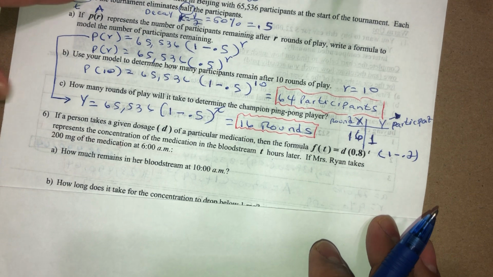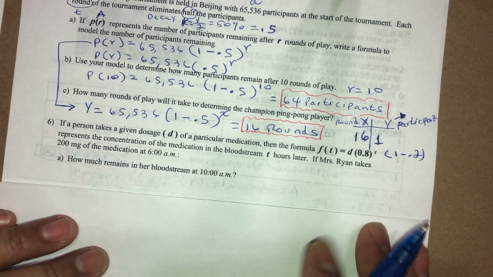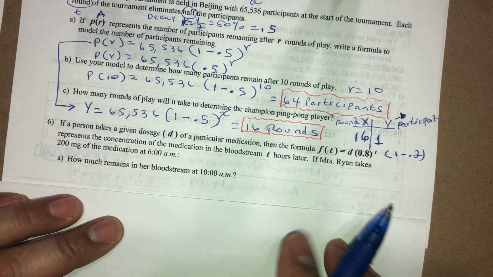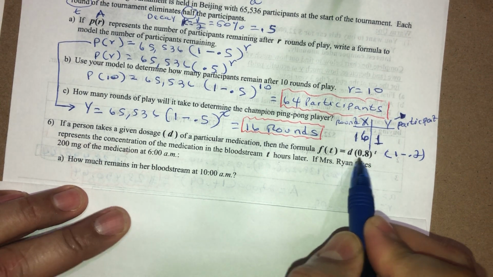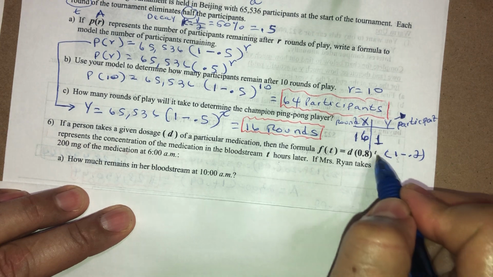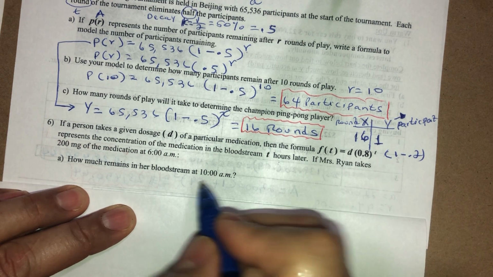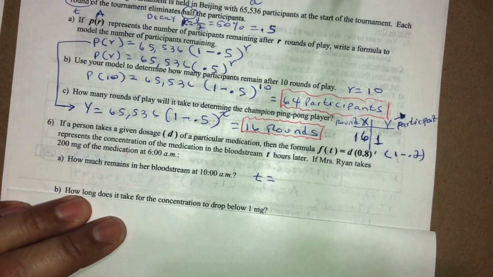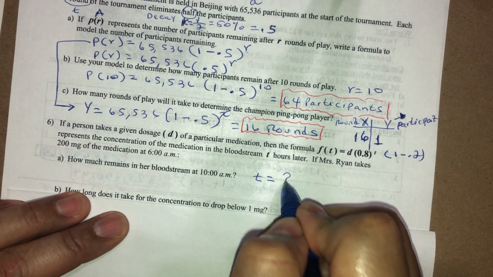All right, so let's go back to this one. The question says, how much remains in the bloodstream at 10 a.m.? So the same formula, right? At 10 a.m., that represents the time. But remember, T is not going to be 10. How am I going to find T?